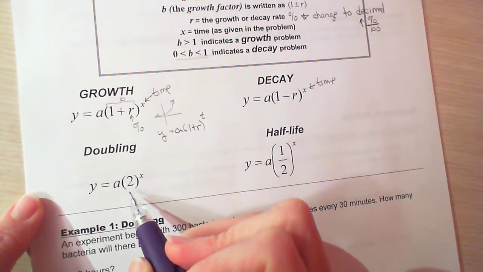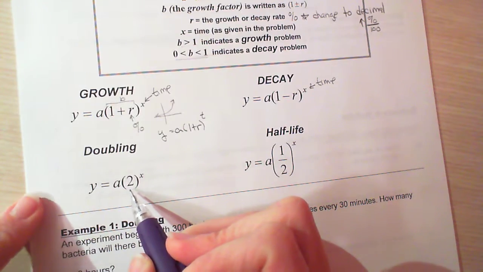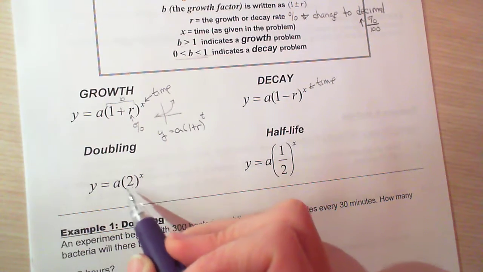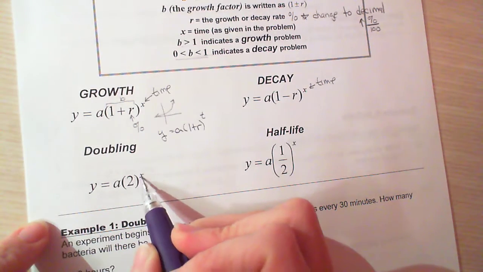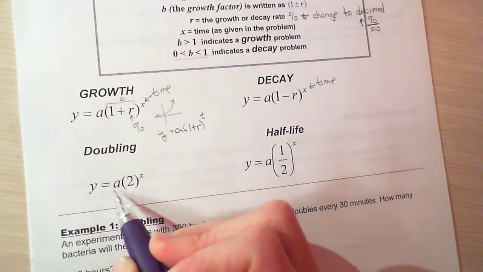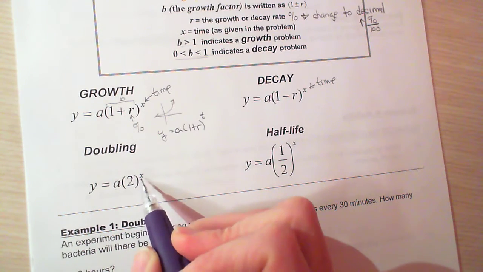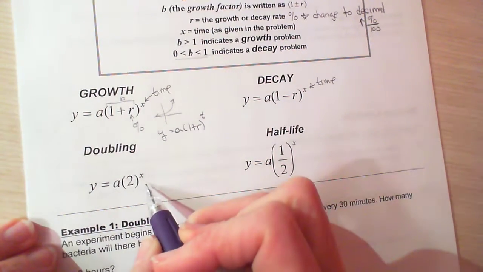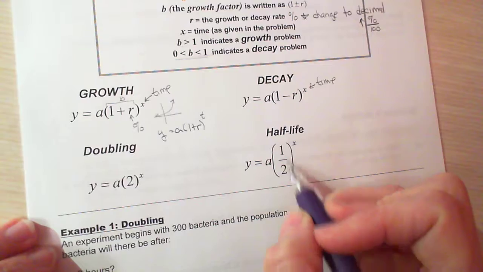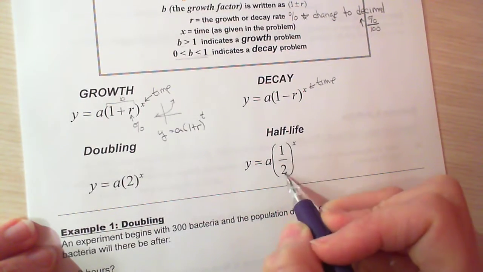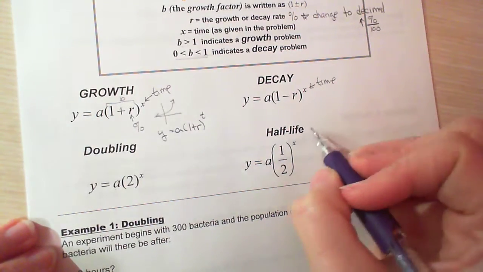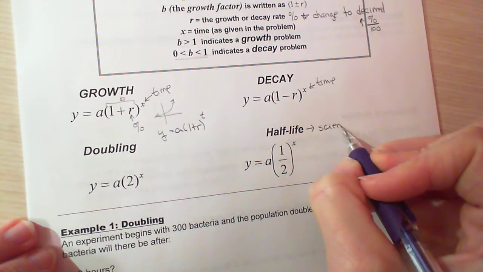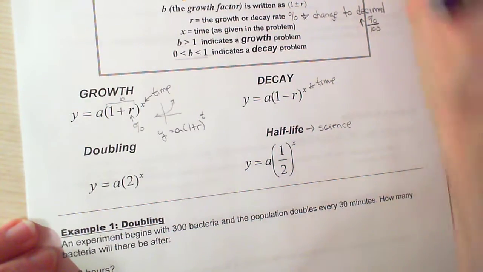This is what happens when something doubles, right? So I think we had that problem about, would you rather have $1 million or a penny a day that doubles? The 2 to the power of X means whatever you're starting with is going to double for each time period. And then this is the same thing. So this is definitely growth. And then this is decay, because our B is between 0 and 1. And this is half-life. So this is the one that you learned about probably in science.